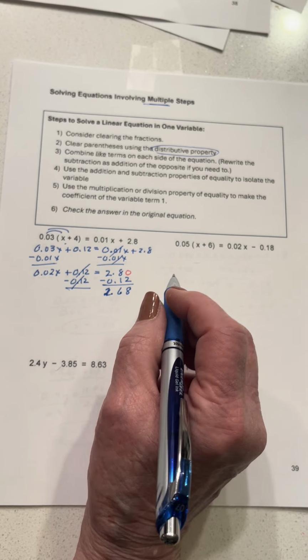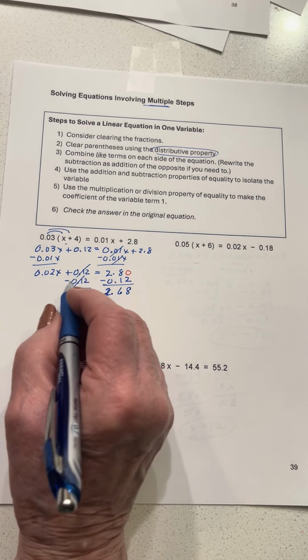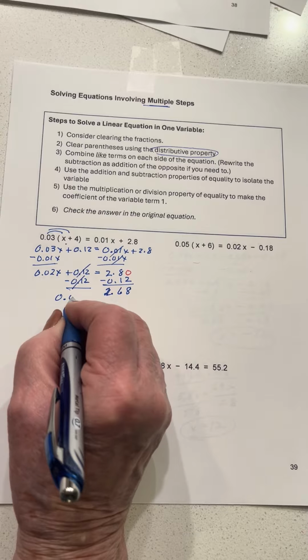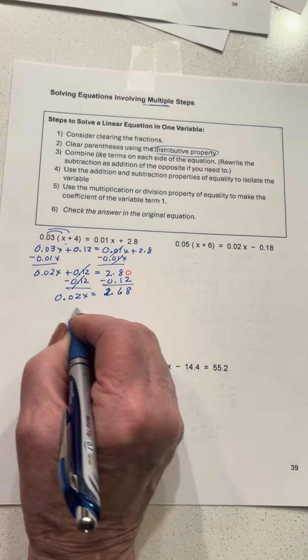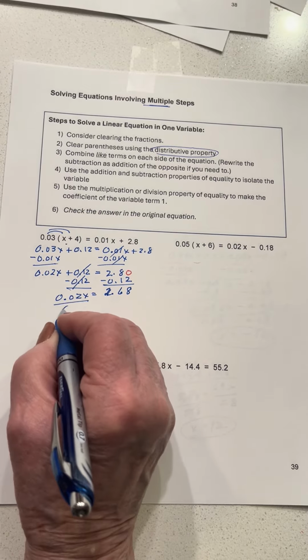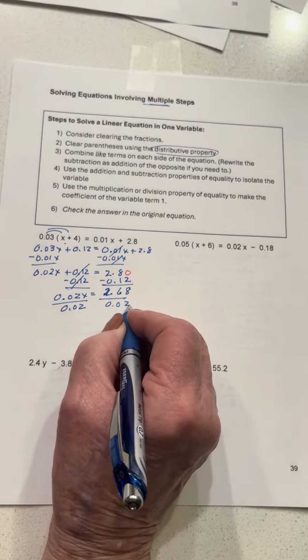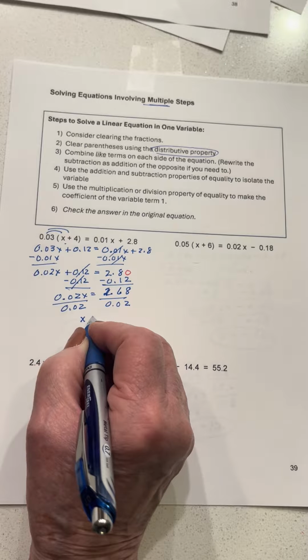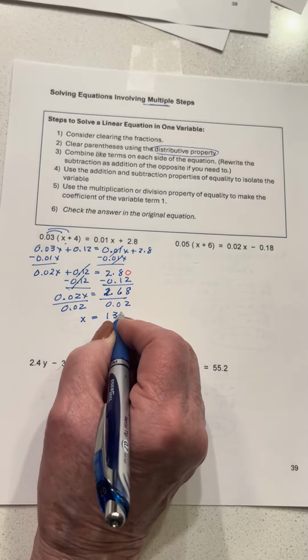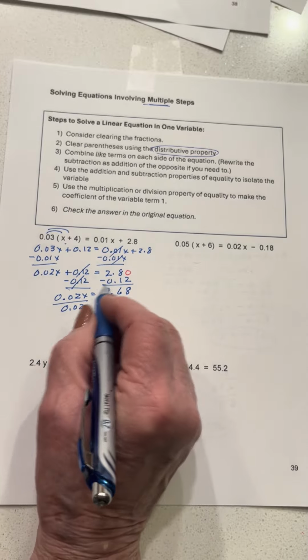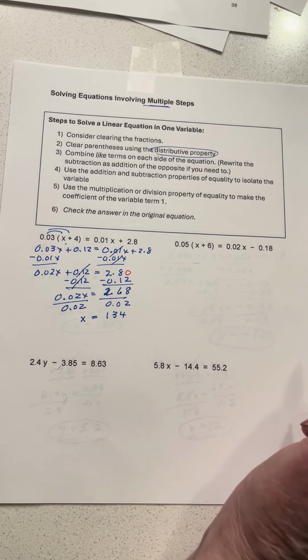Sorry about that. I should have done it on my calculator. And we have 200th x on this side. So now we just need to divide by this coefficient. And x would be equal to 134 if you do this division on your calculator.